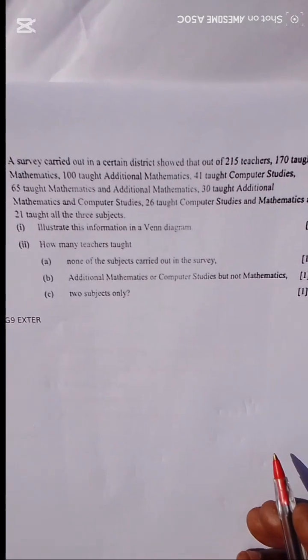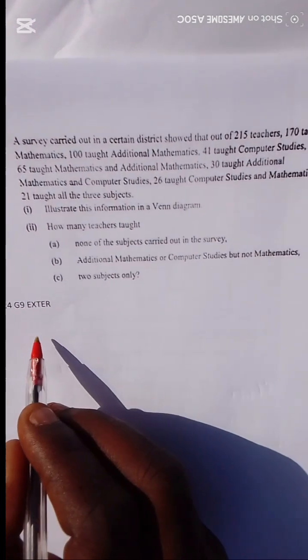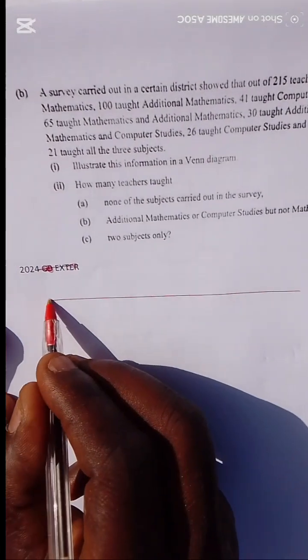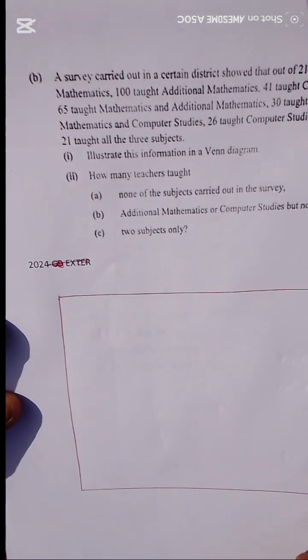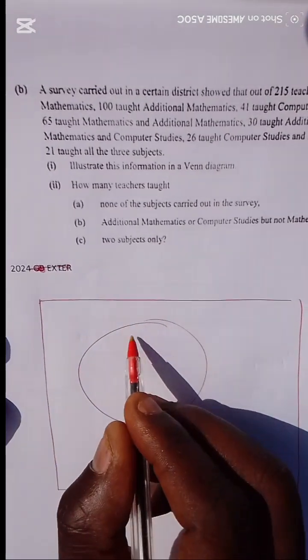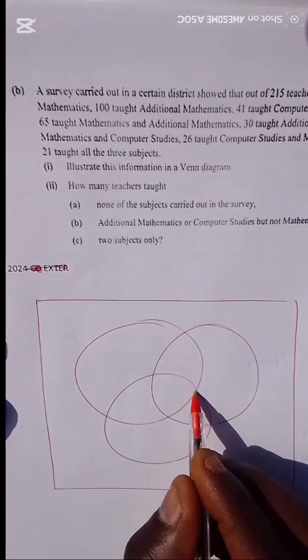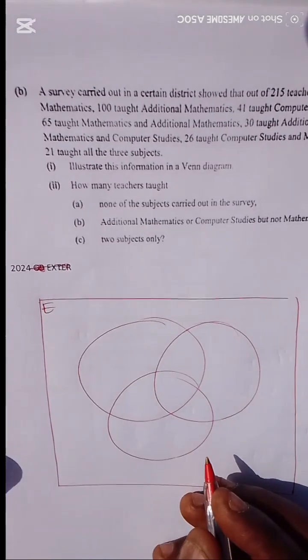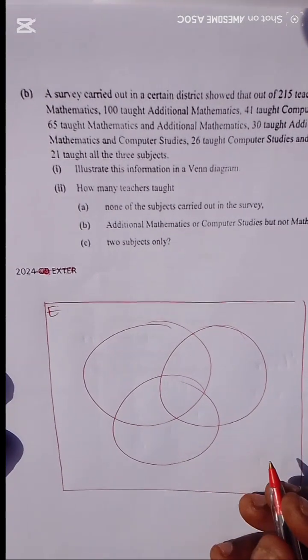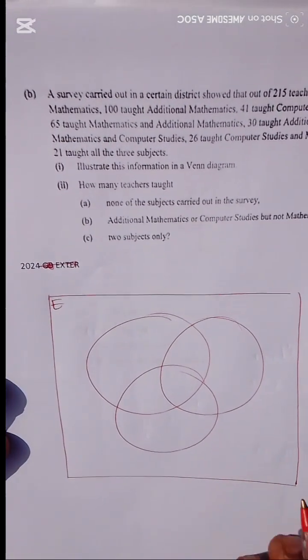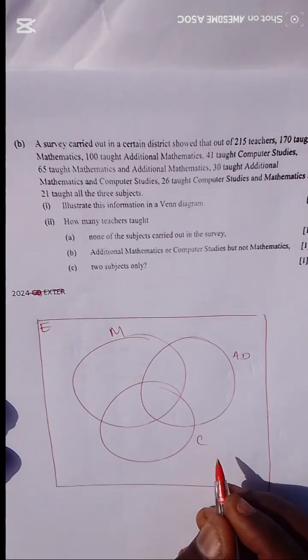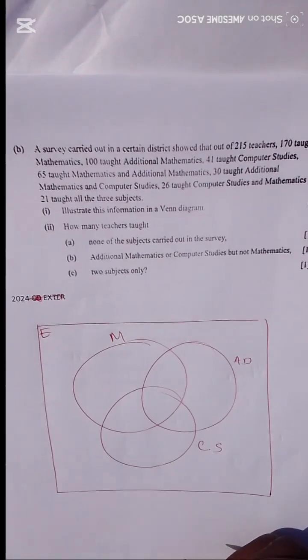So if that be the case, it simply means that you will do as we said we would. So you introduce something like this. So 3 subsets of the universal set. What subjects are we dealing with? We are dealing with mathematics, additional mathematics, and computer studies. So the first mentioned was mathematics, then additional mathematics, then computer studies. That's what we are dealing with.